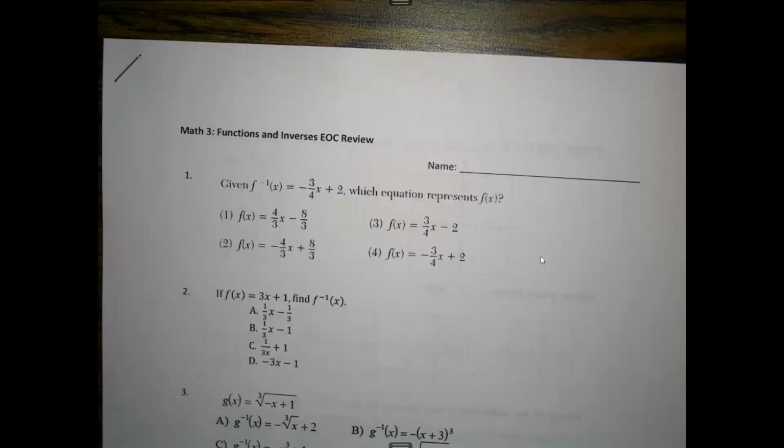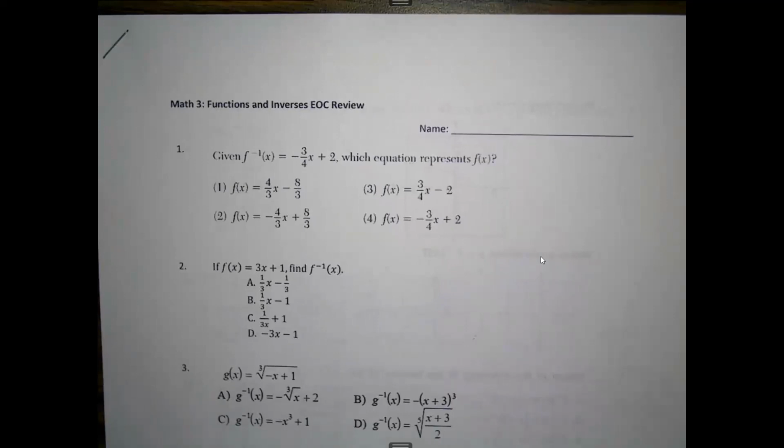All right, so the next unit that we're going to look at doing some review on is the functions and inverses unit, which we did not too long ago. Actually, that's one of our more recent units.